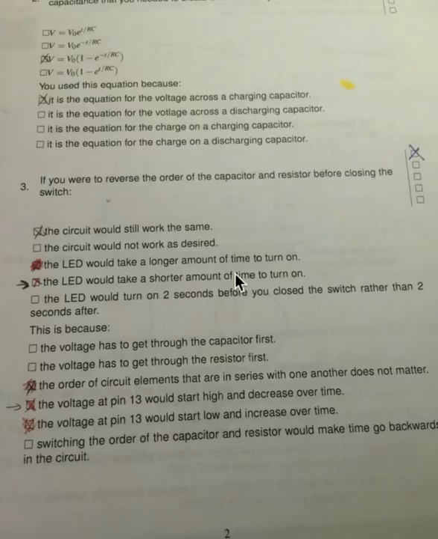For assignment 3, number 3, the connection to pin 13 is now on the opposite side of the capacitor when we switch the capacitor and the resistor. So rather than getting the low voltage that increases as the capacitor charges, pin 13 receives all 5 volts to start, which then reduces over time as the capacitor charges. Therefore, the light will take a shorter amount of time to turn on, and it will turn on almost immediately, then go off once the capacitor charges.